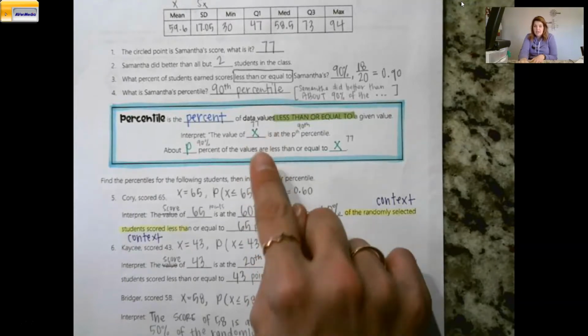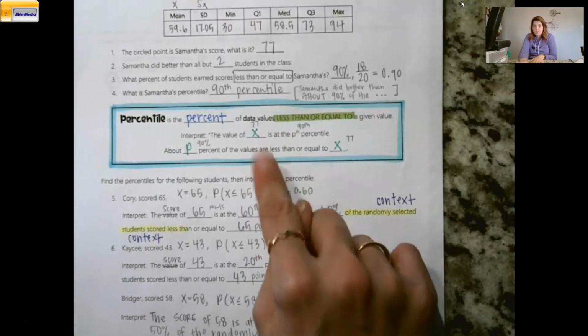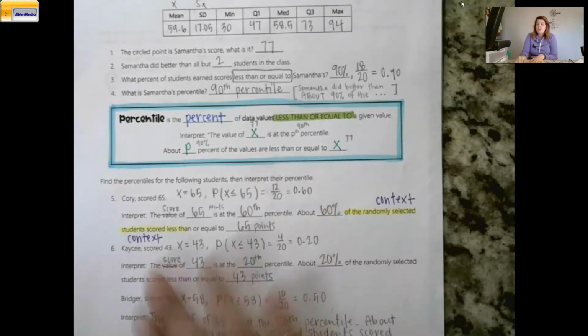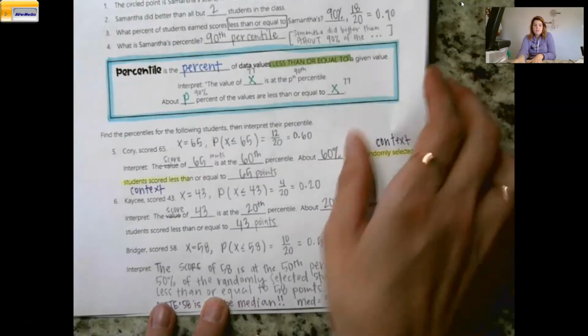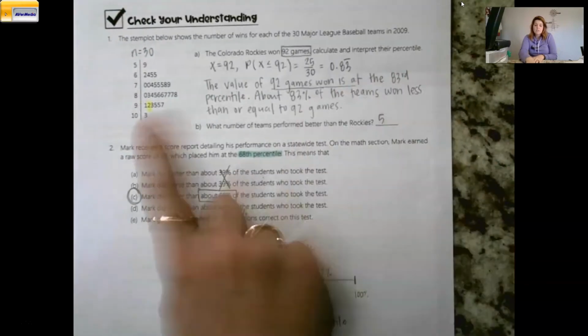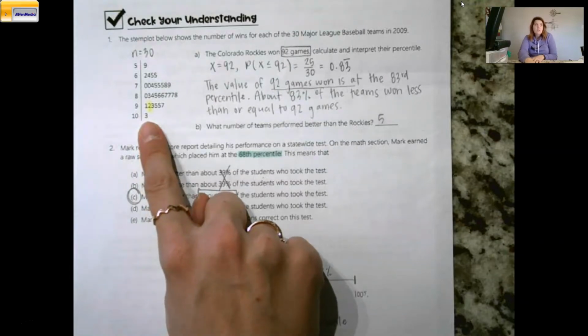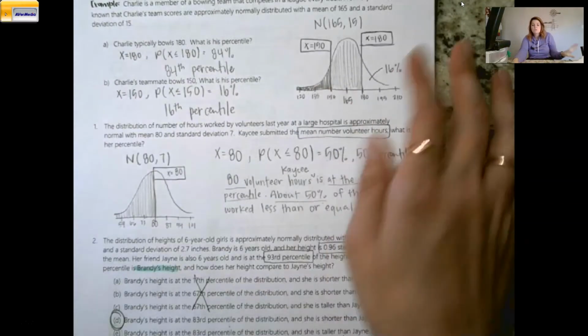If you can't add context, just write the generic interpretation. So down here is interpretations with context. Here we had a couple of practice problems. Notice that you can calculate percentiles if you're given a stem plot, a dot plot, or a normal curve.